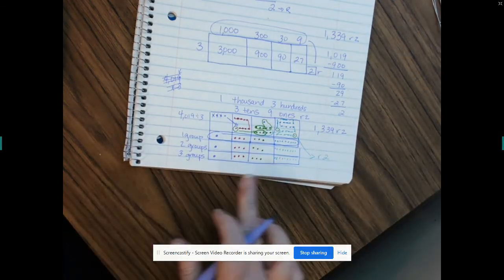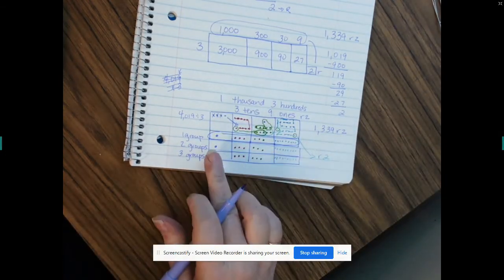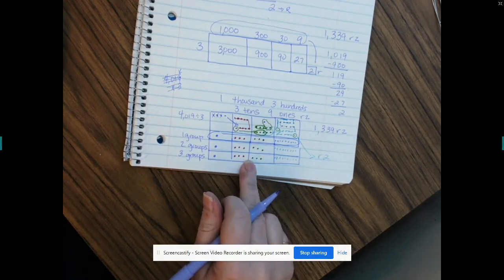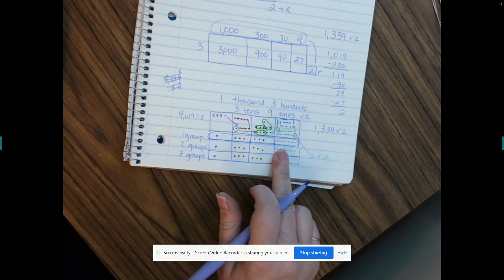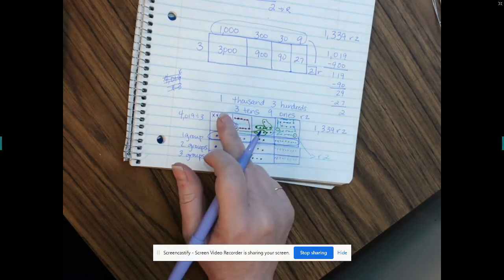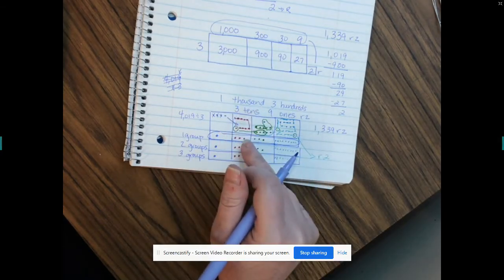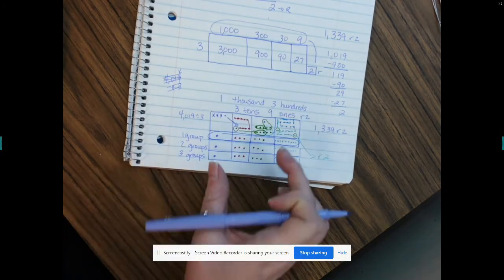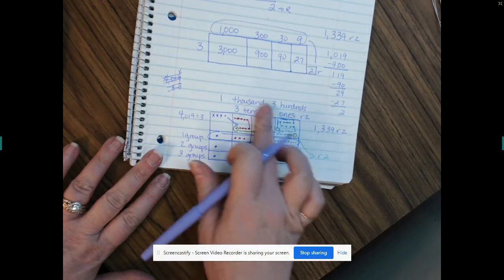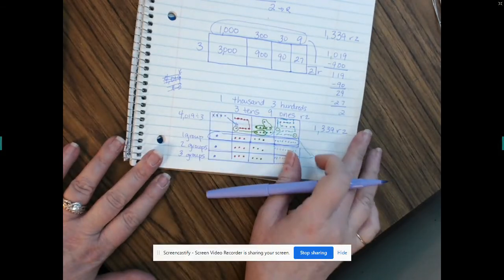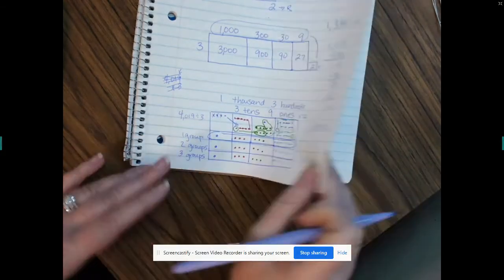Okay, so this does involve a lot of drawing of dots. So while it is helpful to show students the remainder and the regrouping, this is not ideal. So we moved on from this introductory strategy to the next strategy that I want to show you.